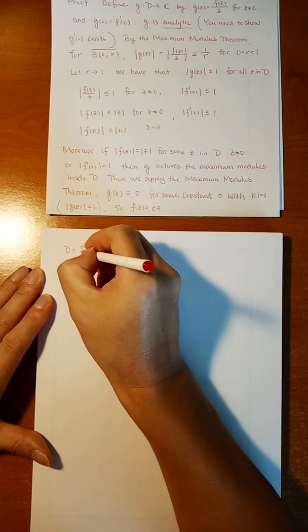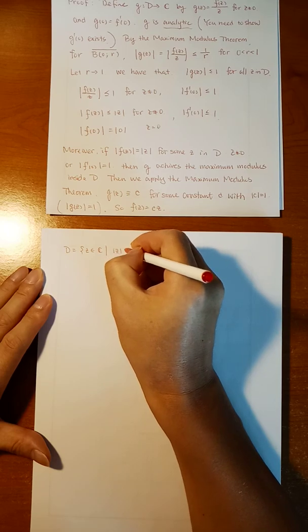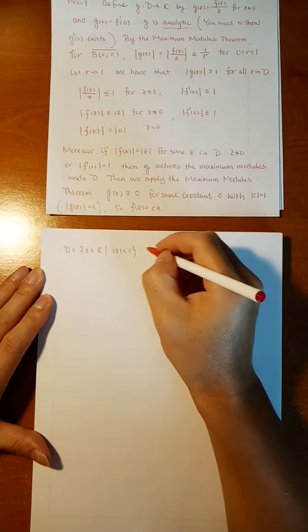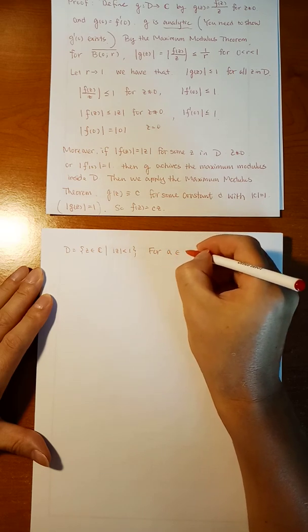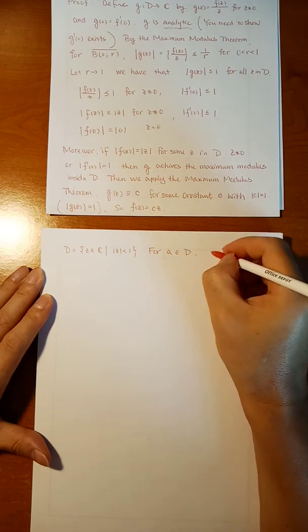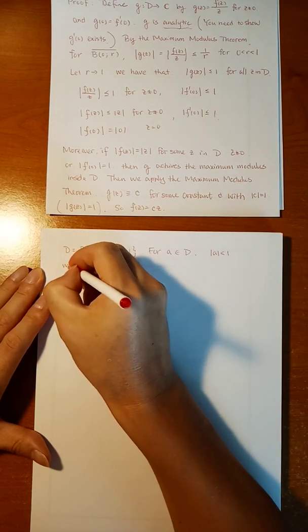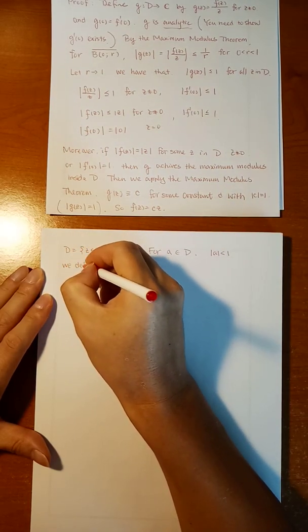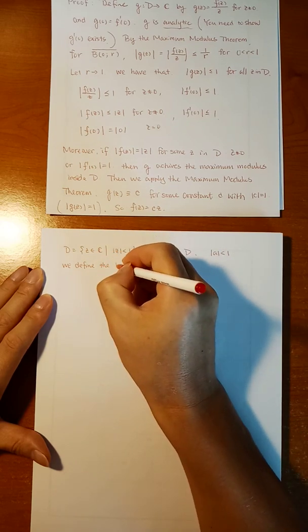So still D is the open disk. For any a inside D, the absolute value of a is less than 1. We define the Mobius transformation.